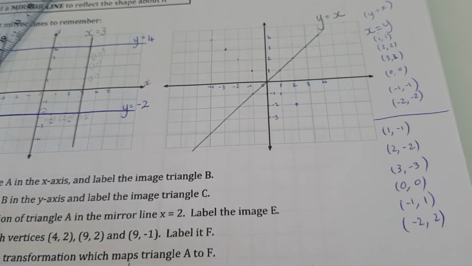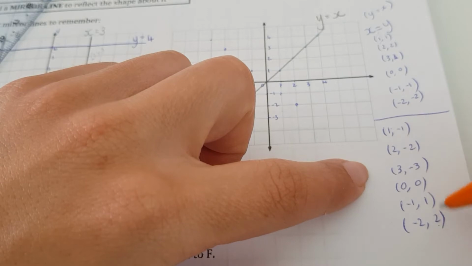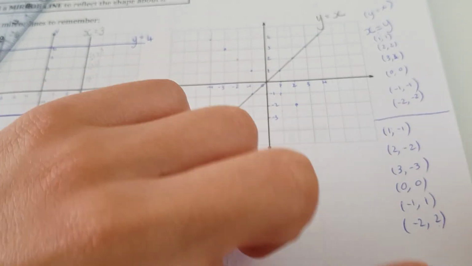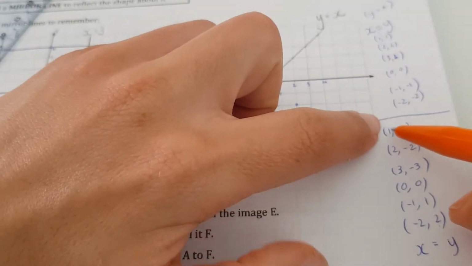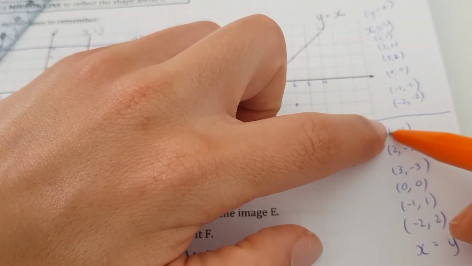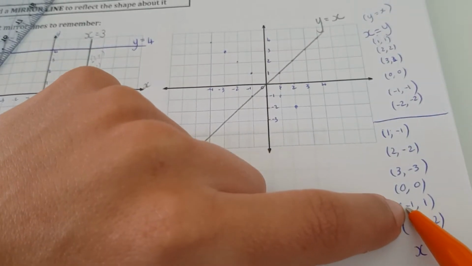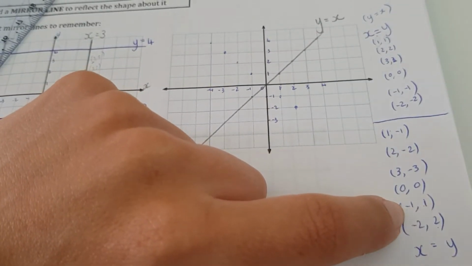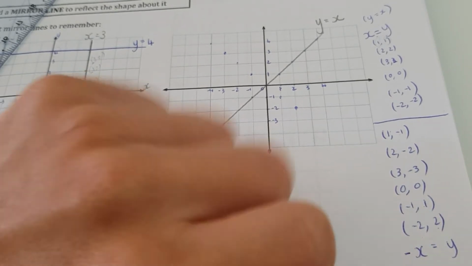So what is happening over there? The x as a number is the same as the y as a number. But when the x is positive, y is negative. When the x is negative, y is positive. So one is positive and the other is negative.